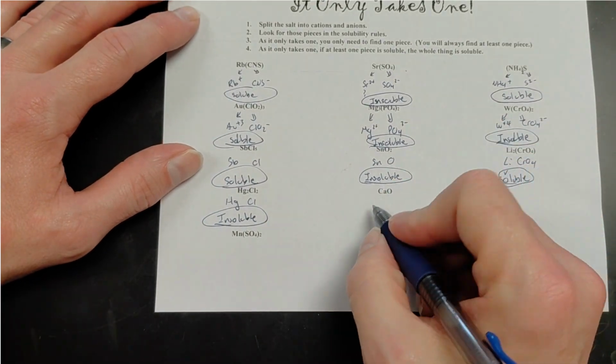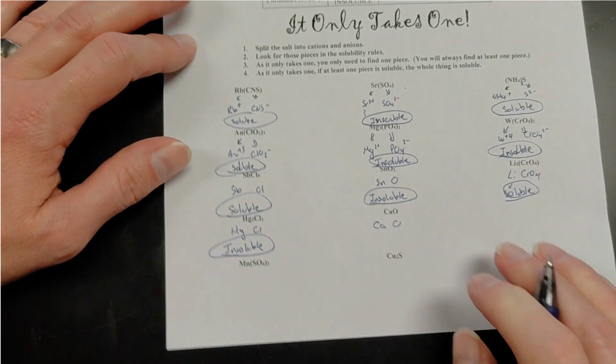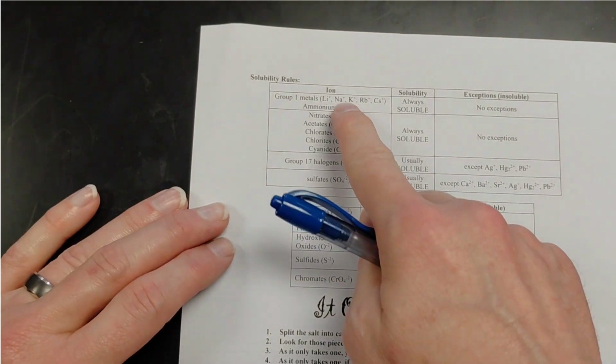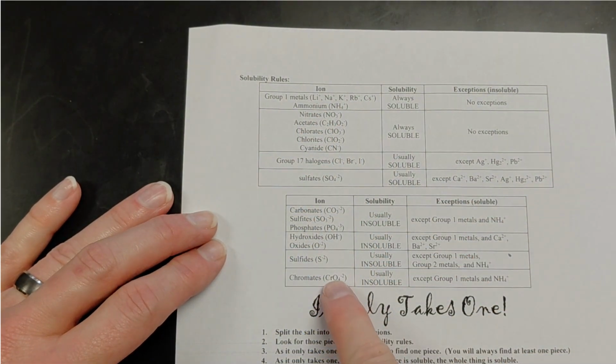CaO. Well, hopefully you realize that breaks into Ca and O. Let's look for some Ca. Ca, Ca, Ca, Ca. Oh, you can't see my list. There we go. Nope, don't see it, but I do see an O.